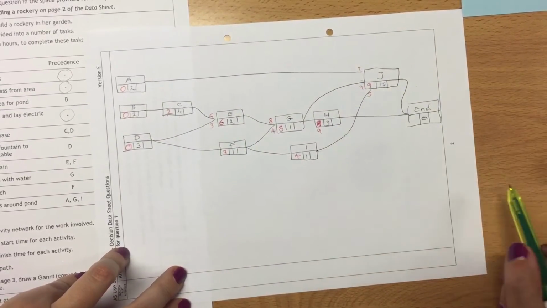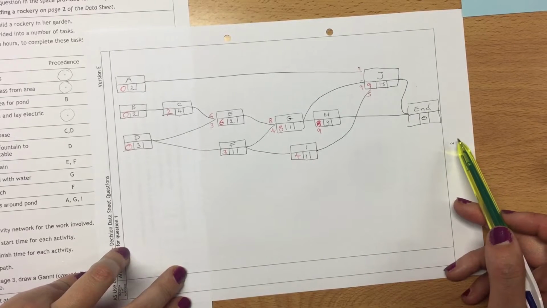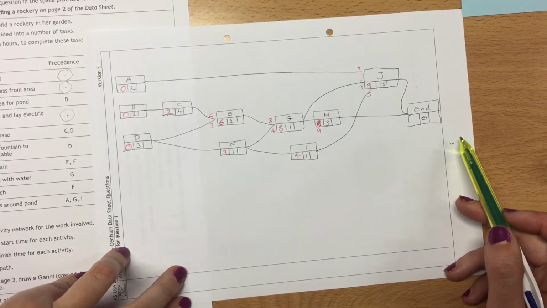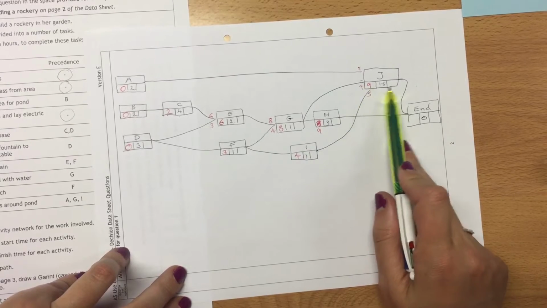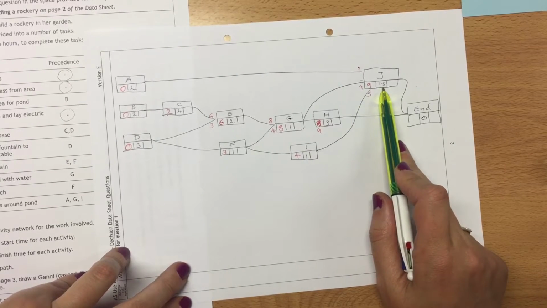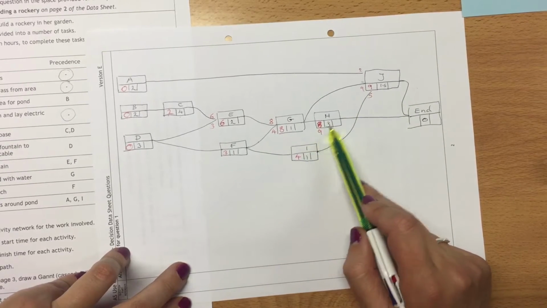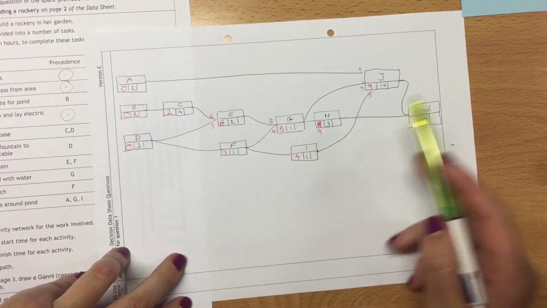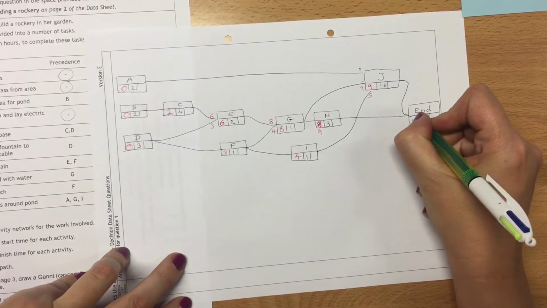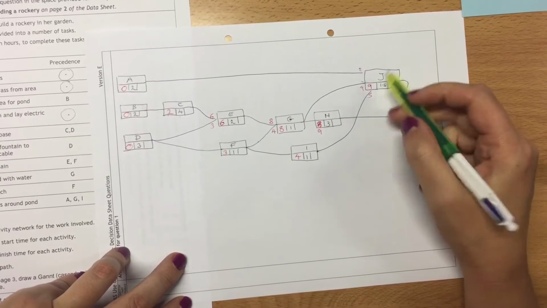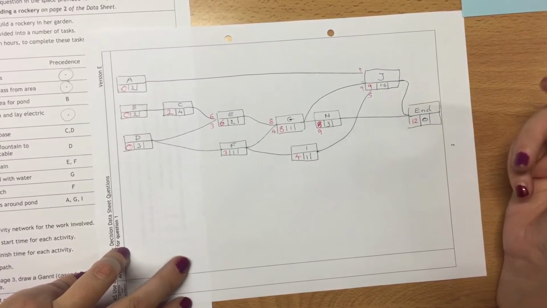So, waiting for the slowest one. So we have 9 plus 1.5 and we have 9 plus 3. 9 plus 3 is 12 and 9 plus 1.5 is smaller.